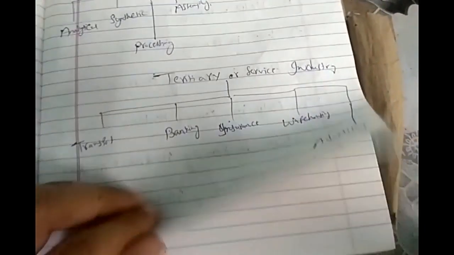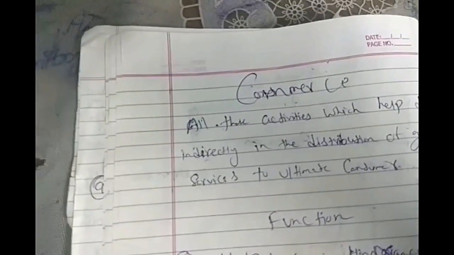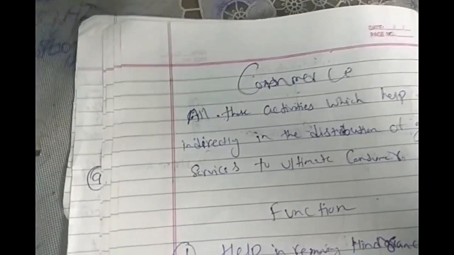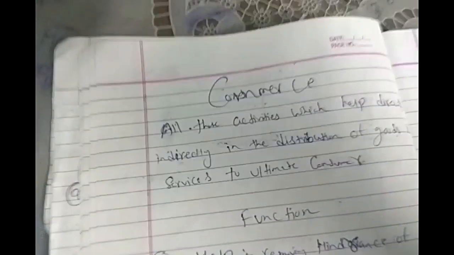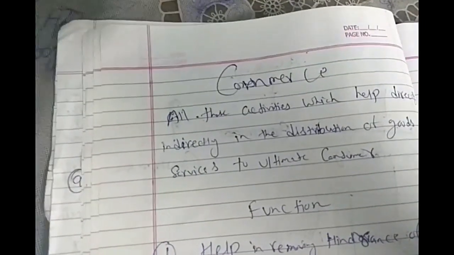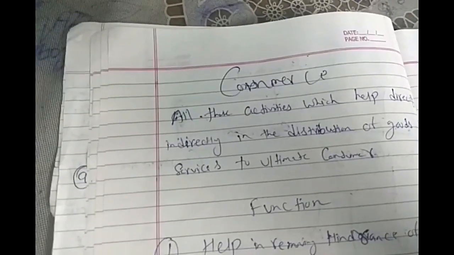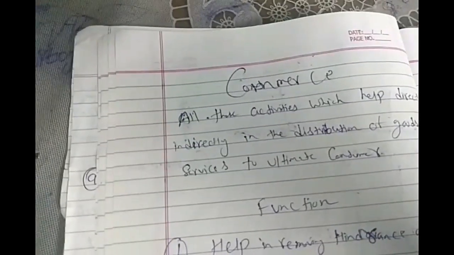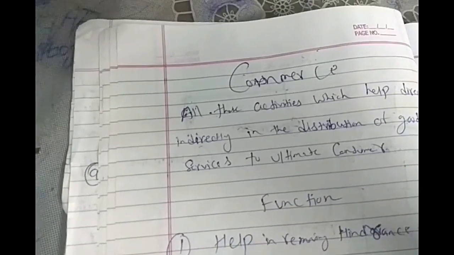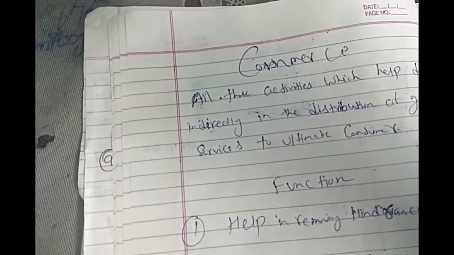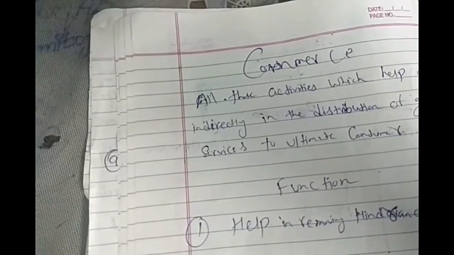Now these activities are there. Now I am going to tell you the next type of business activities, that is commerce. In commerce, all those activities which help directly or indirectly in the distribution of goods and services to the ultimate consumer are to be considered as commerce. Means all activities involved in the smooth flow of distribution of goods and services to the ultimate consumer are to be considered as commerce.